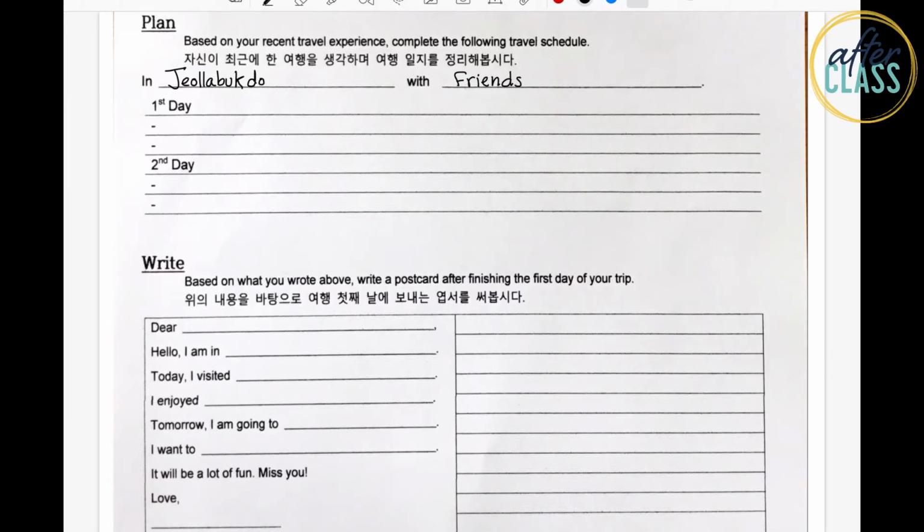Friends, family, or a person. I picked friends. Next, you're going to add the first place you went to, the first city. I picked Jeonju. And an activity you did in that place. I put eat in the traditional village.